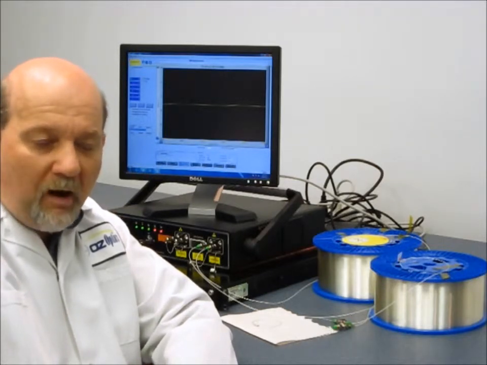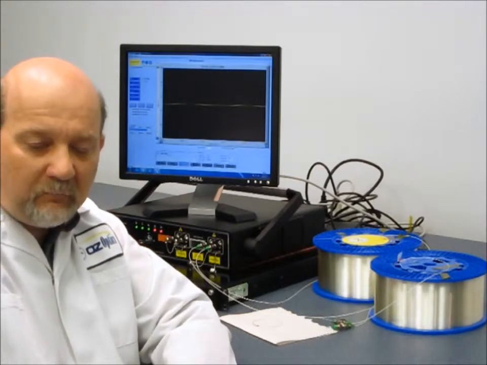So part of the process in setting up an instrument is to determine how much time you're willing to spend to take accurate readings versus quick readings. That's a trade-off you have to make as a user of the instrument.